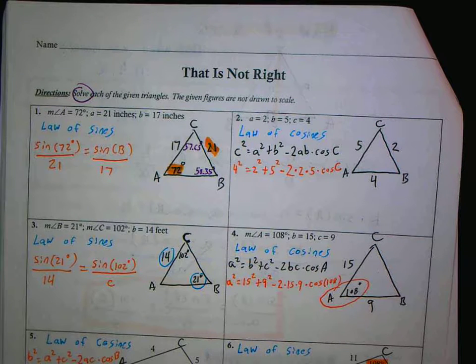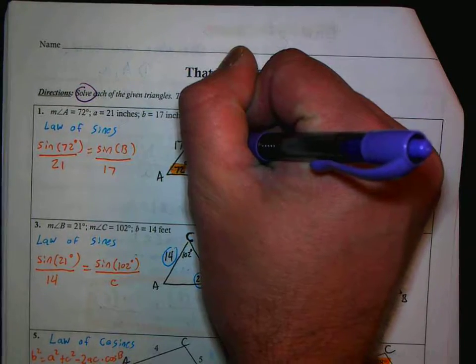So I know all 3 angles, but I do not know all 3 sides. It says 57.65 degrees. Should have made my triangle a little bigger.